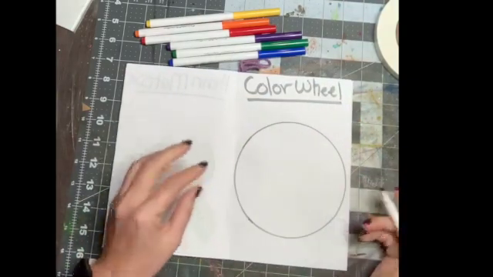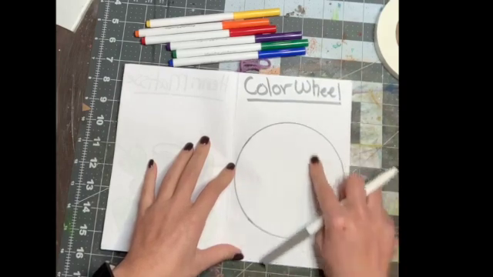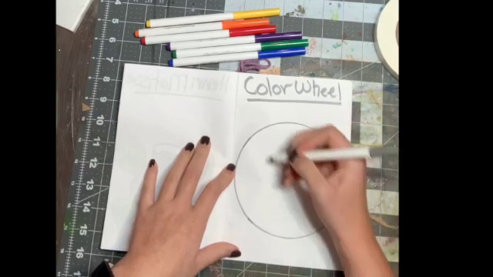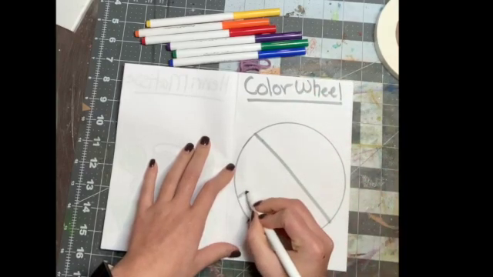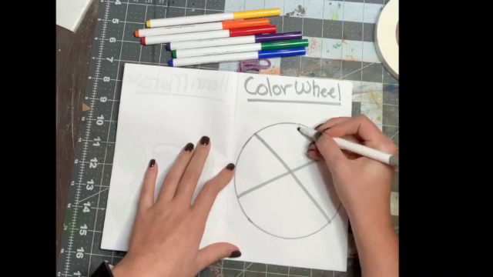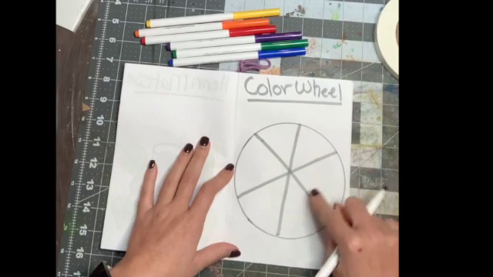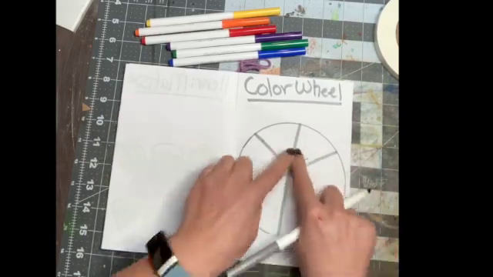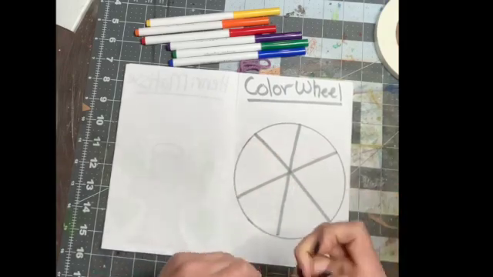Then we're going to draw 3 straight lines to divide our circle into 6 parts. So we're not going to have one going straight down the middle. We're going to have a diagonal line, diagonal, it's diagonal. So I have 1, 2, 3, 4, 5, 6. And it's okay if your triangles aren't equal, boys and girls. We just need 6 triangle pieces.